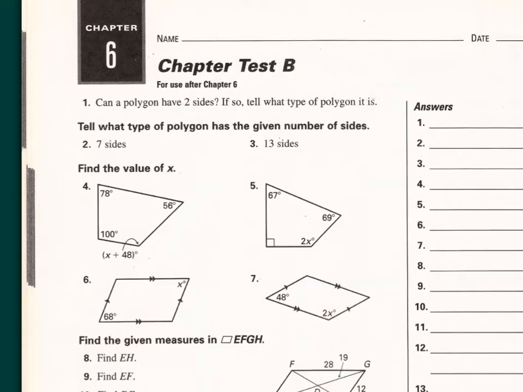In number 1, the question is, can a polygon have two sides? If it can, tell us what kind of a polygon it can be. If it can't, tell us why. In number 2 and 3, you just need to tell us what type of polygon this is. So number 2, the polygon has 7 sides, which is a question we did in the review in Jeopardy. And in number 3, a polygon that has 13 sides. What would it be called?